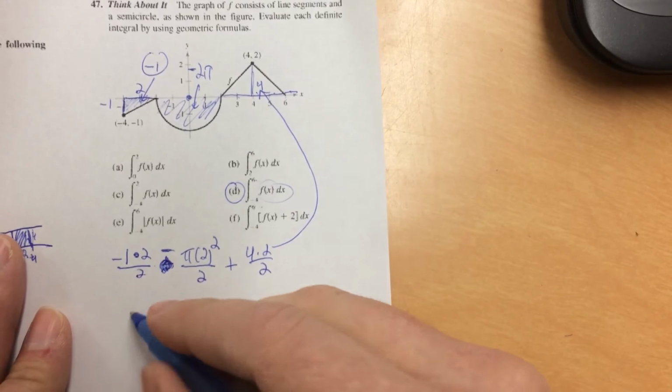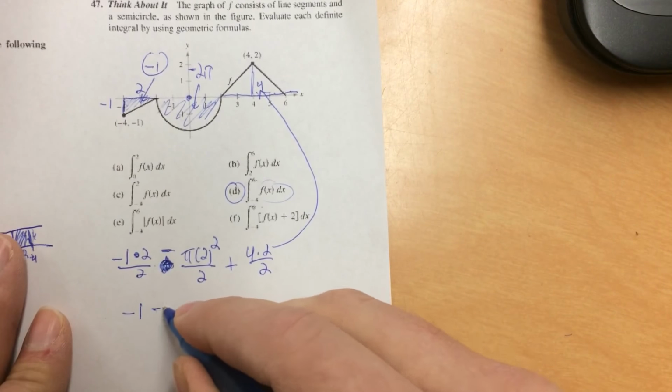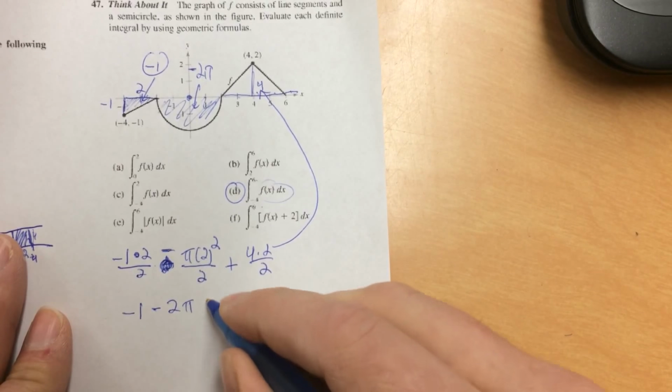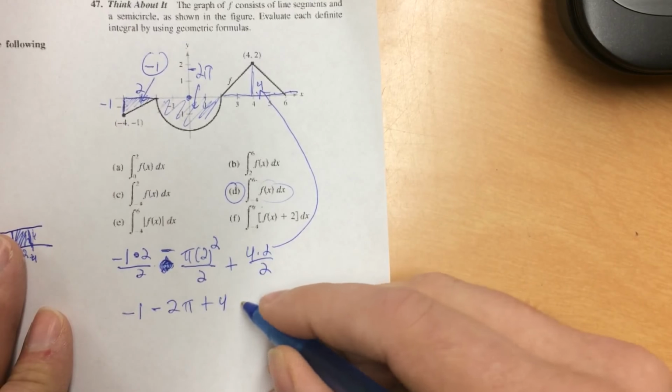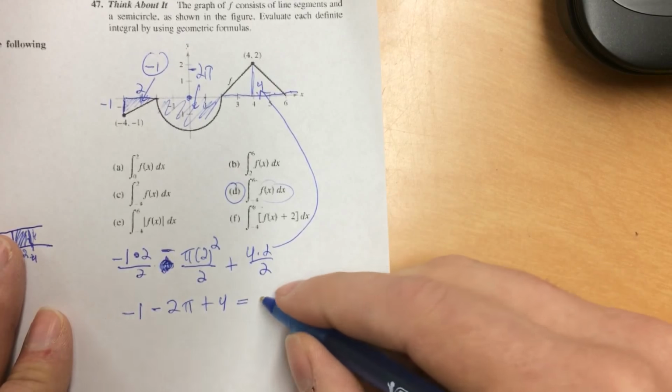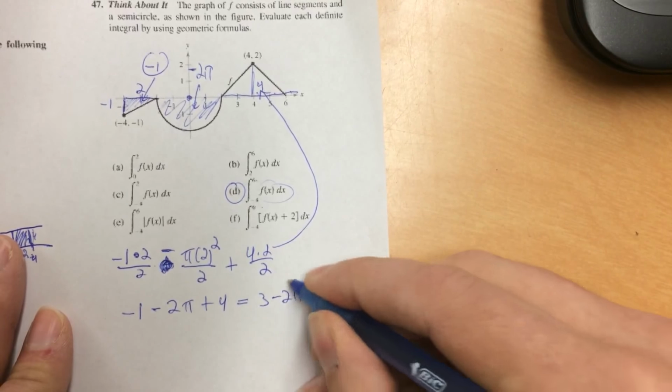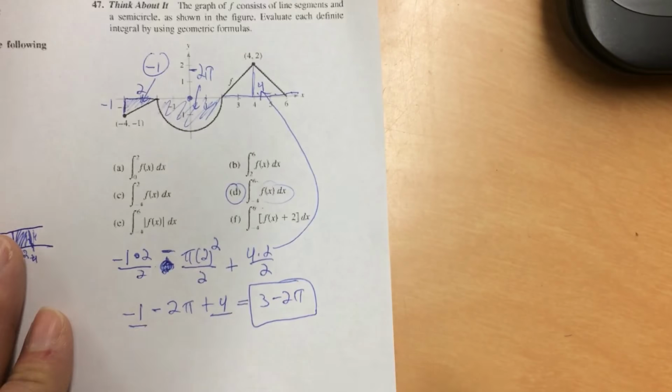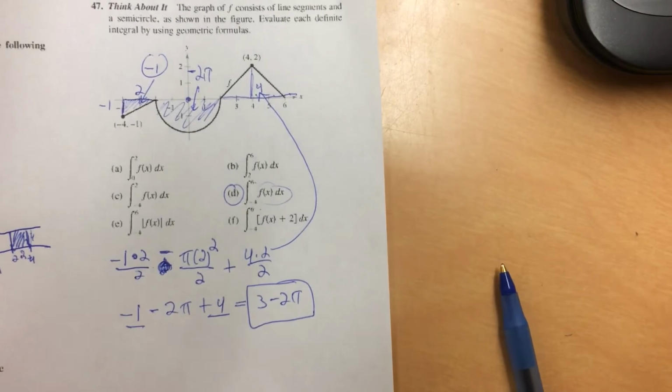And so we've got negative 1 minus 2 pi plus 4, which can simplify down to 3 minus 2 pi by combining these like terms. So that's kind of the strategy for how to do each of these. I hope that helps.